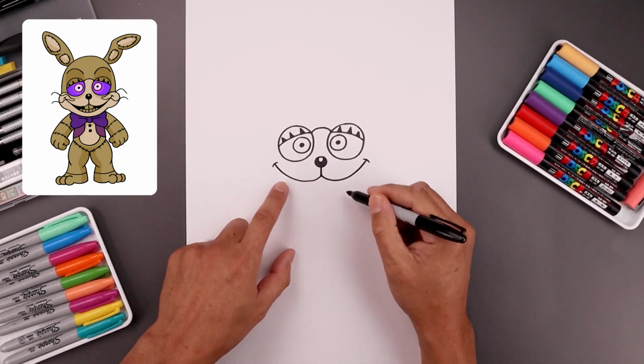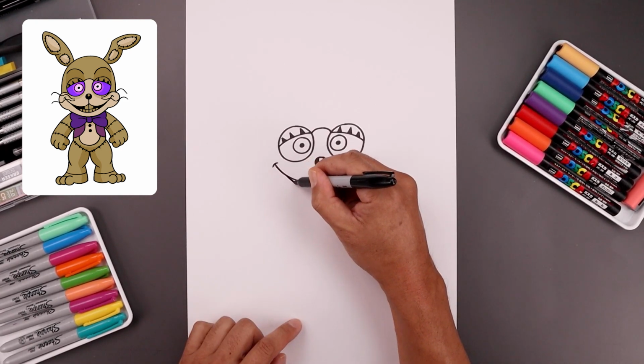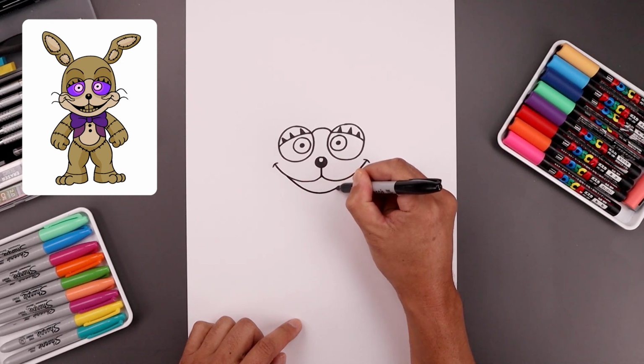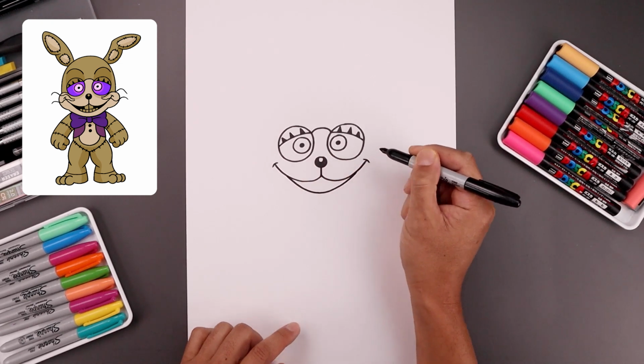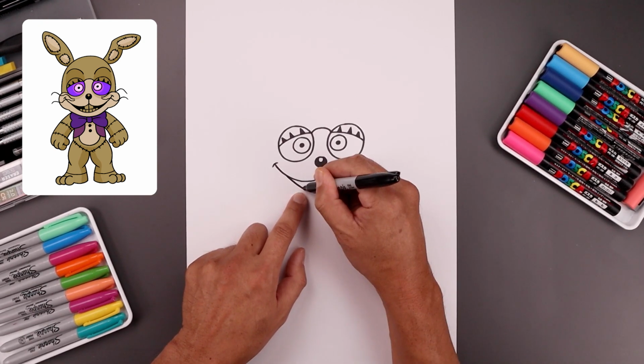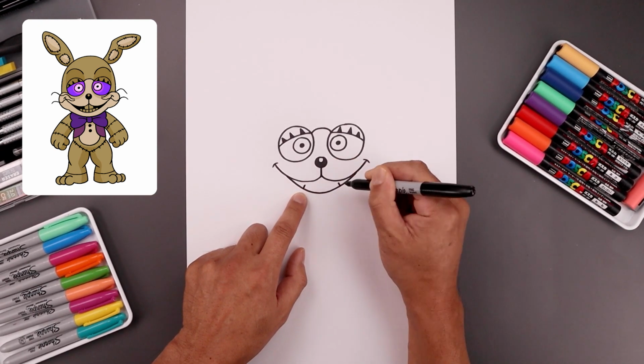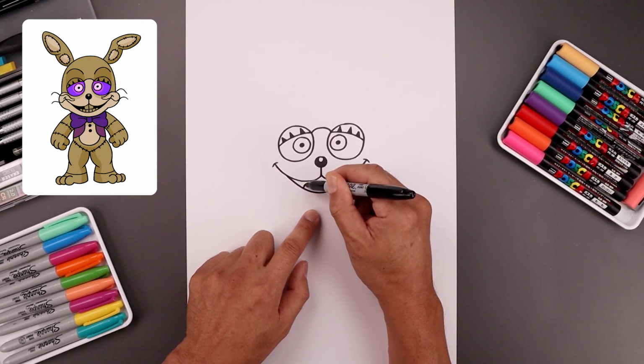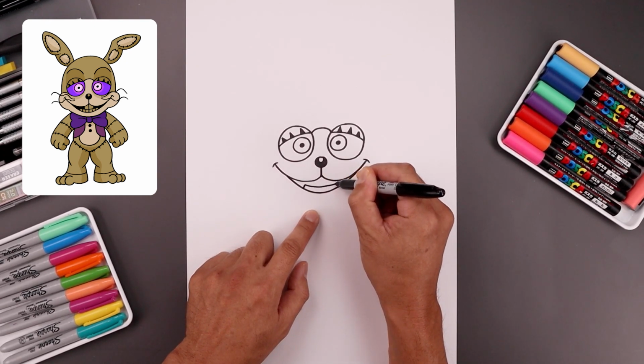Now let's draw the bottom of the mouth. Starting back over on the left, bend this down in the middle, go across, and then up. Now from the bottom of the mouth on the side, angle this up and in about halfway. Connect the top with a curve, coming down and then up.